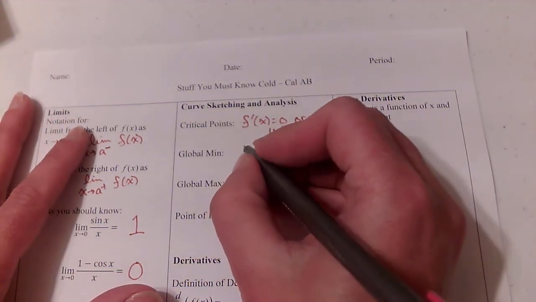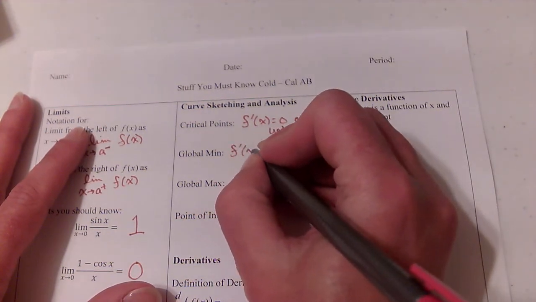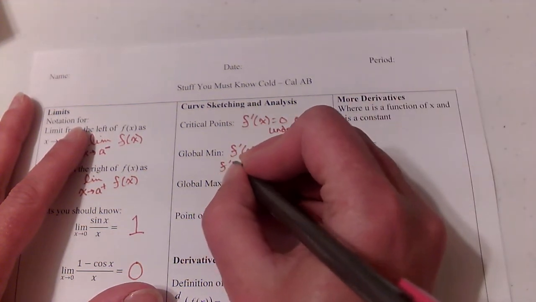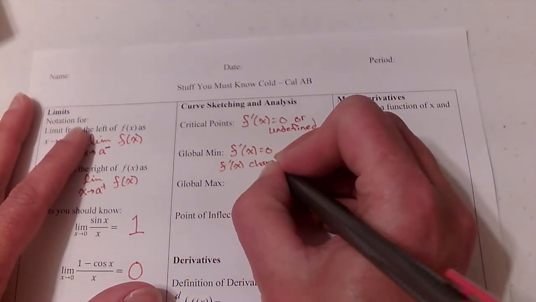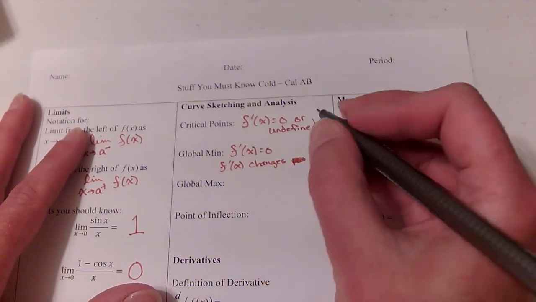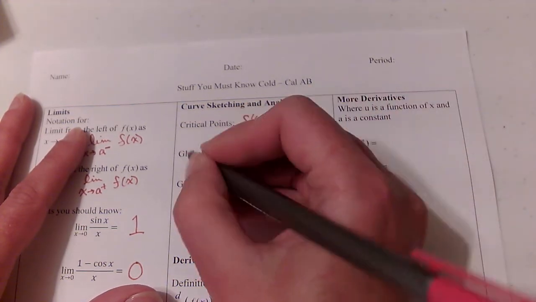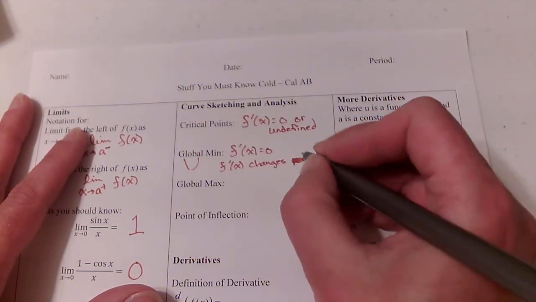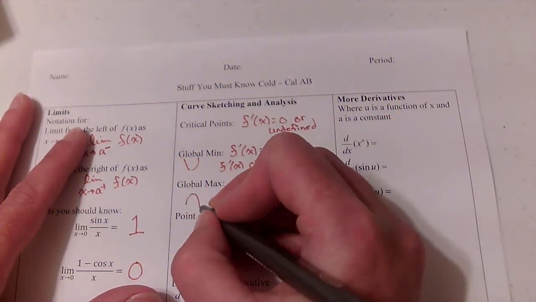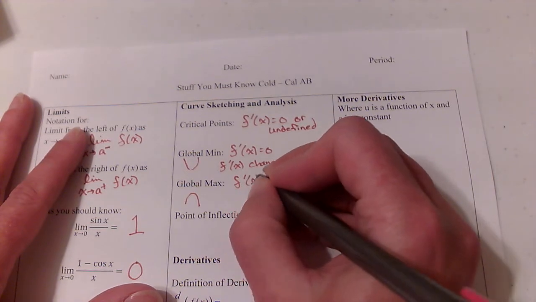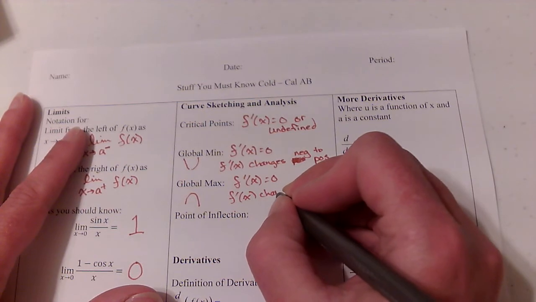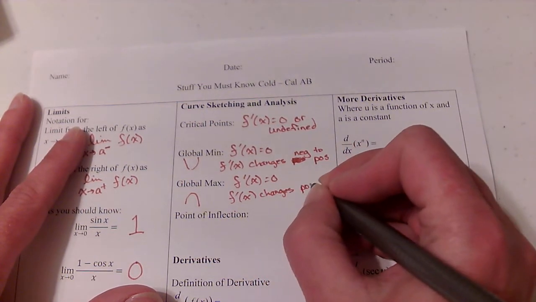To be a minimum, not only is our derivative 0, but f prime changes from negative to positive. So I always draw a picture, negative to positive. Maximum: derivative is 0, and f prime changes from positive to negative.